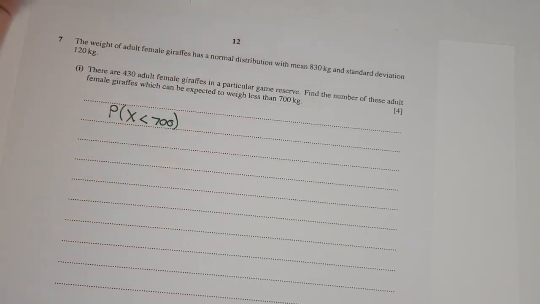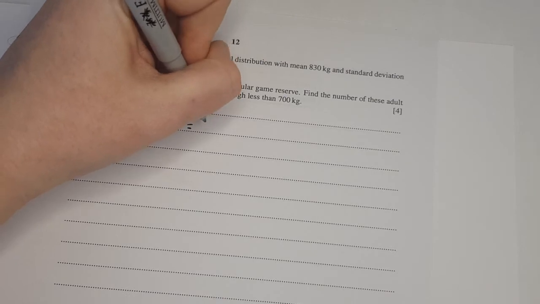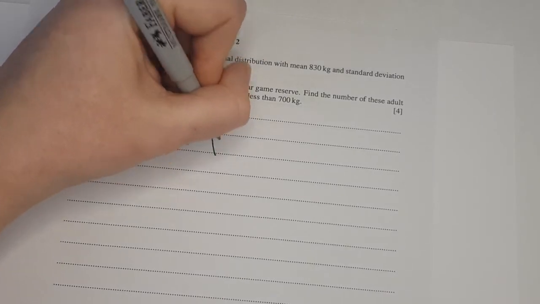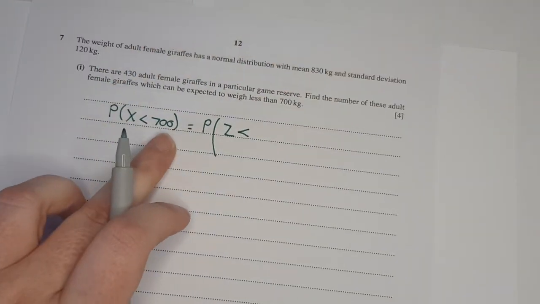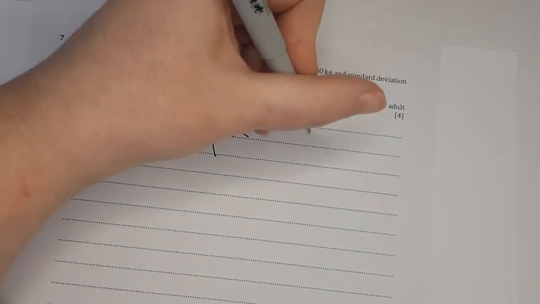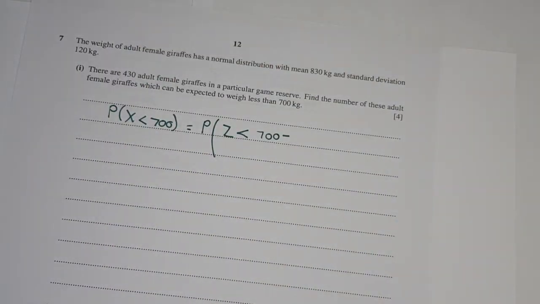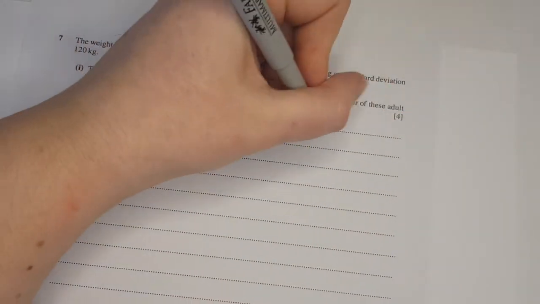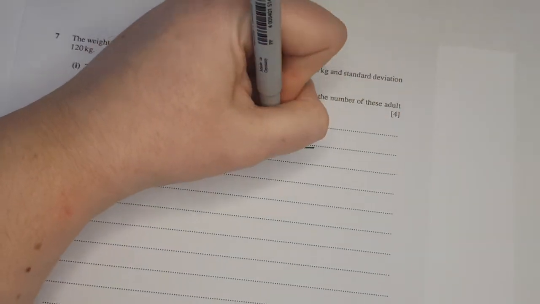Okay, now that's not standard because I do not have such big values on the graph. So the first thing I have to do is standardize. So to standardize, I'm going to take the probability for my z less than my x value of 700 minus the mean, which I'm told is 830, divided by the standard deviation of 120.